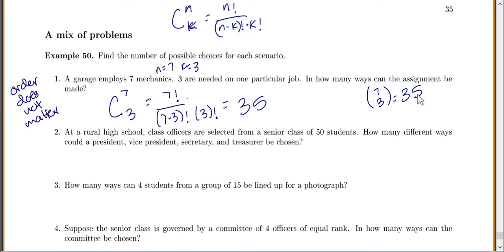In our next one, at a rural high school, class officers are selected from a senior class of 50 students. How many different ways could a president, vice president, secretary, and treasurer be chosen? Now in this one, order does matter, okay, because being president and treasurer is different. So the first one is president. That would be different from someone else being the treasurer. So order matters. So this would be a permutation. We have 50 total.